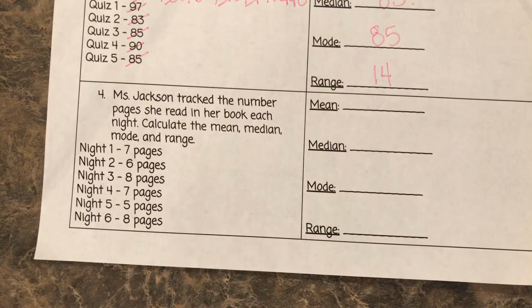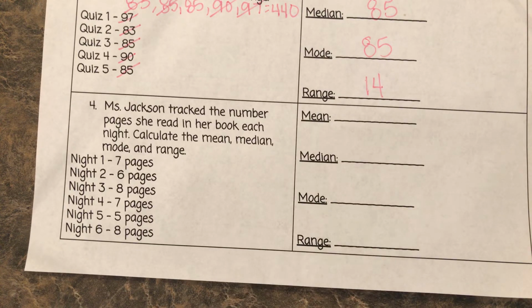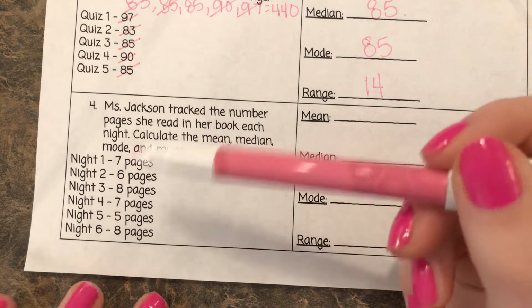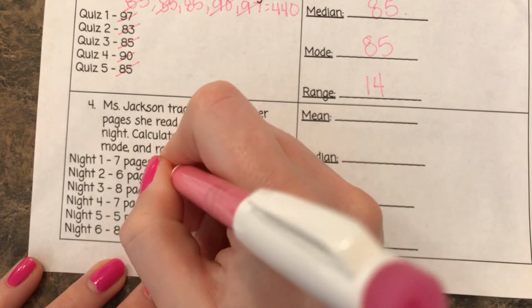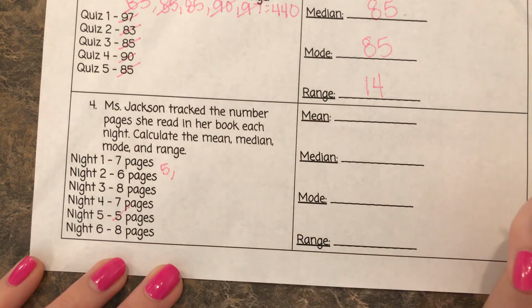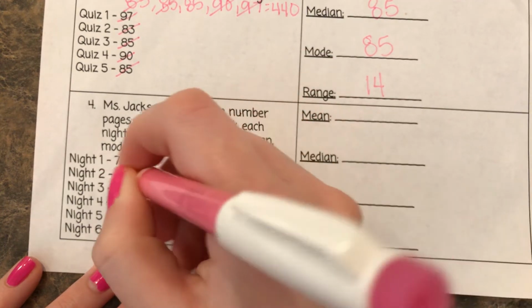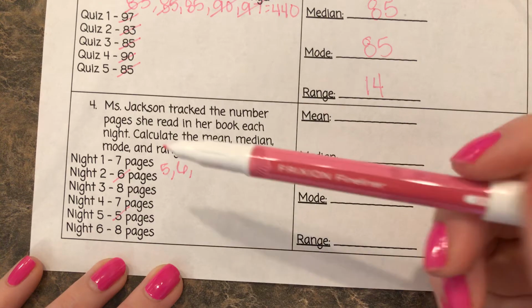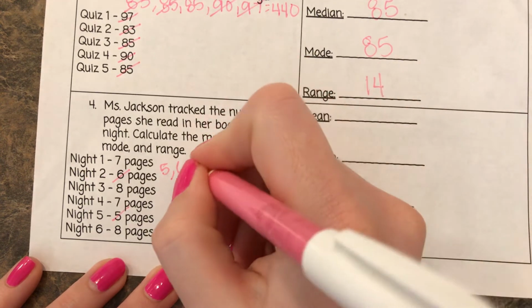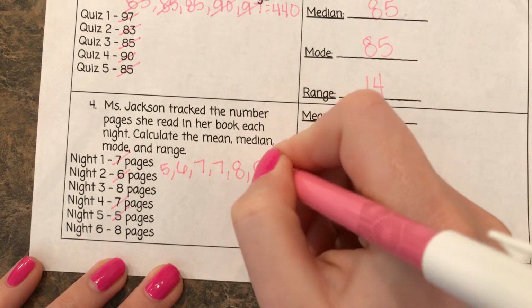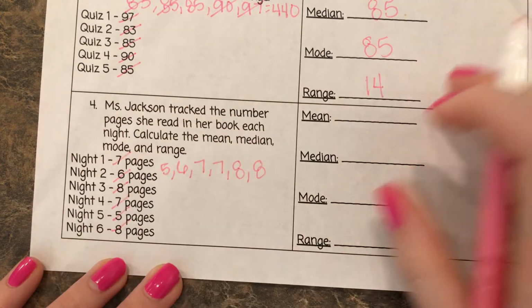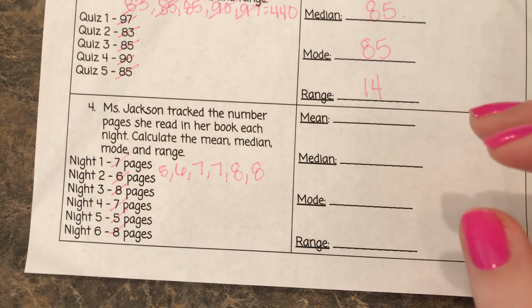Okay. This one's about me. It says Miss Jackson tracked the number of pages she read in her book each night. Find the mean, median, mode, and range. All right, so I read for 6 nights. The lowest number of pages I read would be right here, 5. And then on night 2, I read 6 pages. Next is 7 and 7. And 8 and 8. Not very many pages. I must have fallen asleep on the couch.